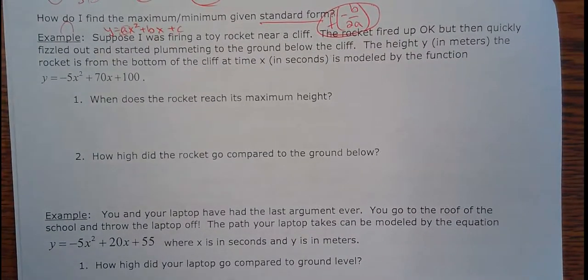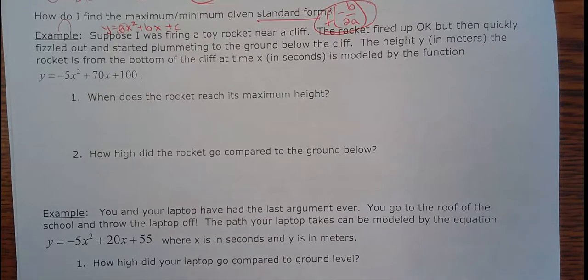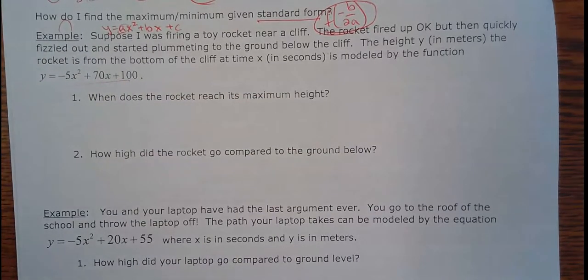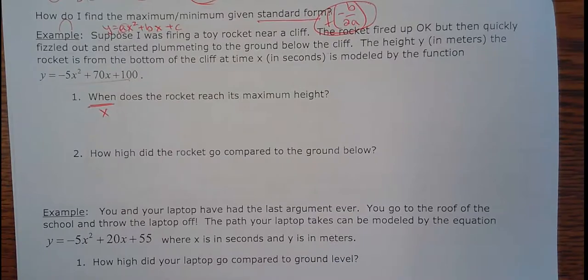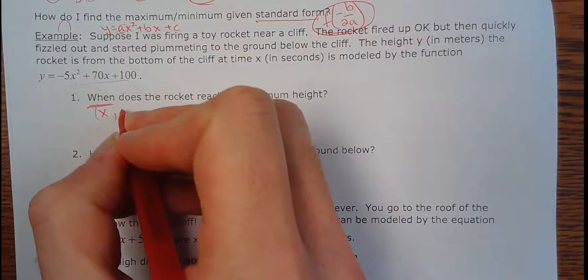Example, suppose I was firing a toy rocket near a cliff. The rocket fired up okay, but then quickly fizzled out and started plummeting to the ground below the cliff. The height in meters, y, of the rocket from the bottom of the cliff at time x, in seconds, is modeled by this function right here. So when does the rocket reach its maximum height? So when it says when, think x value. X value at maximum height, that's going to be the x-coordinate of the vertex.